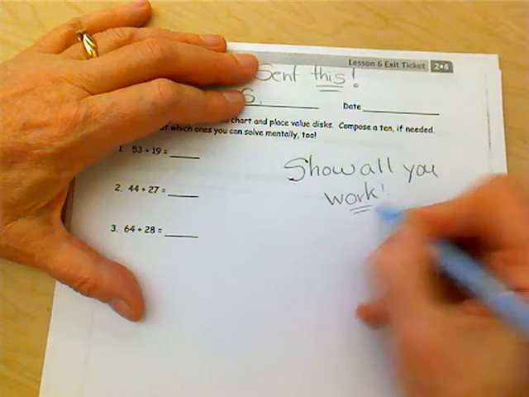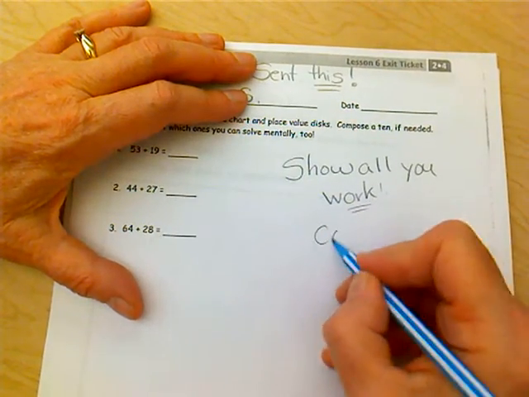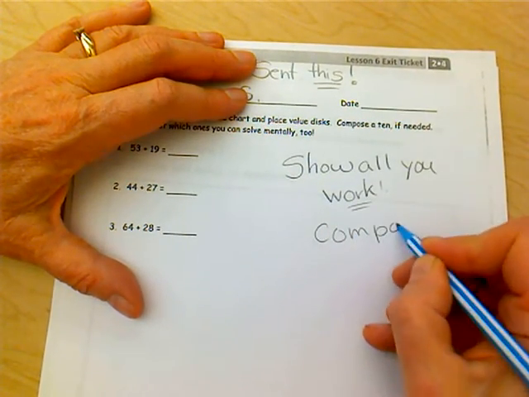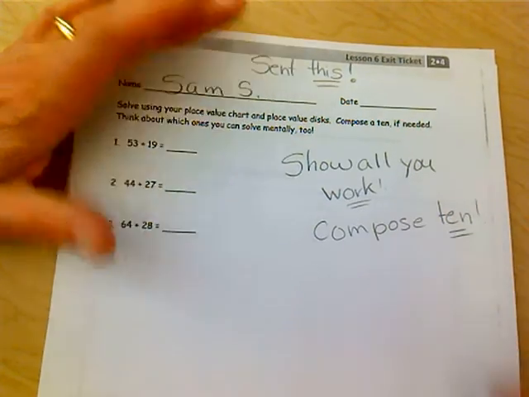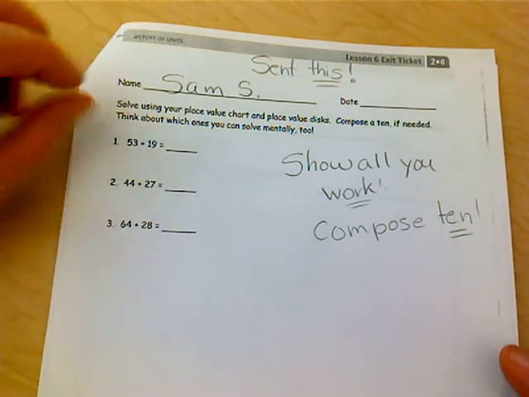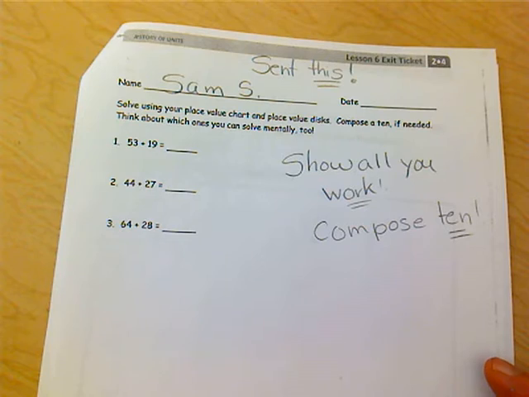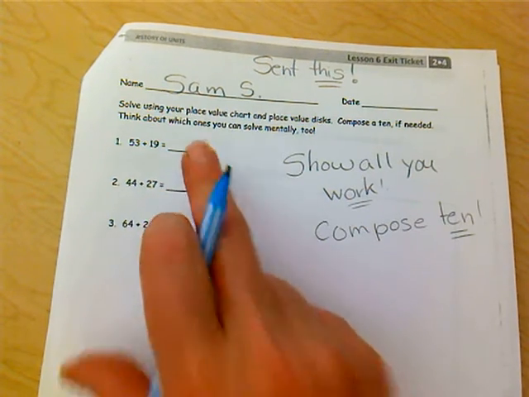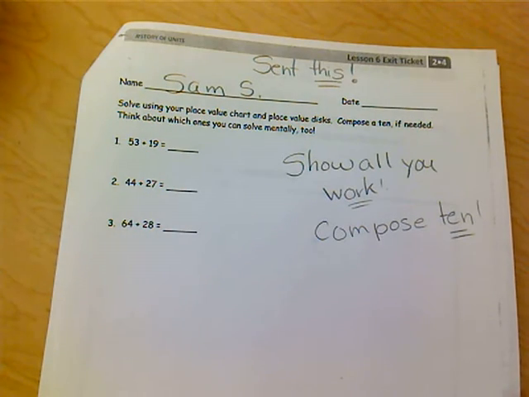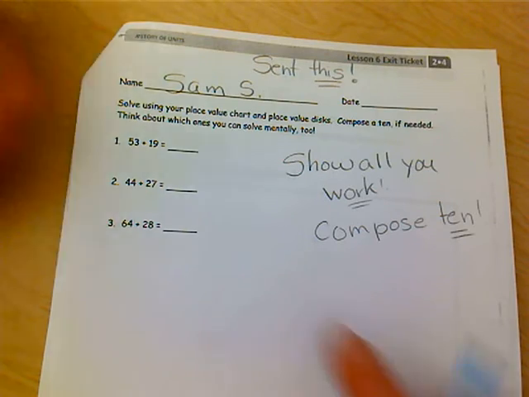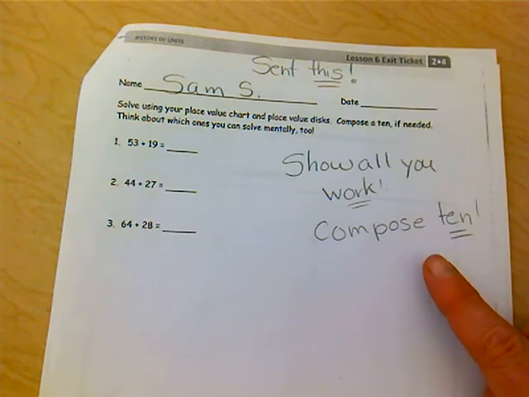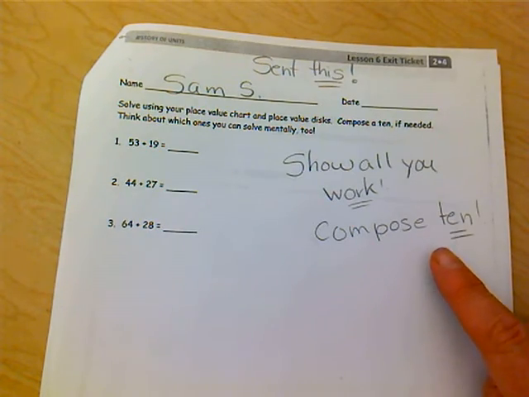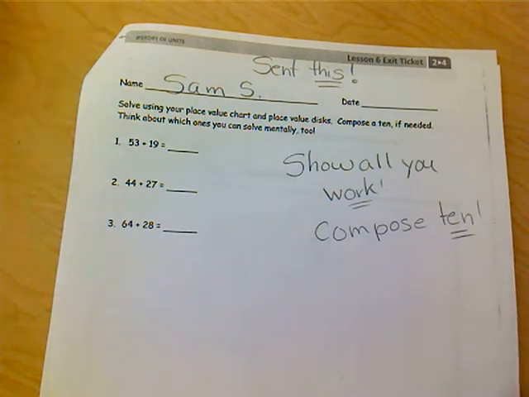And I am going to expect you to use the Compose 10 strategy that Mrs. Chin is going to be teaching you. Whether you draw a picture of it, you need to show me how you are coming up with your sum to these 3 problems. And parents, I'm going to remind you that your student should not be doing the standard algorithm on these 3 problems. They should be using the Compose 10 strategy that Mrs. Chin will be talking about.